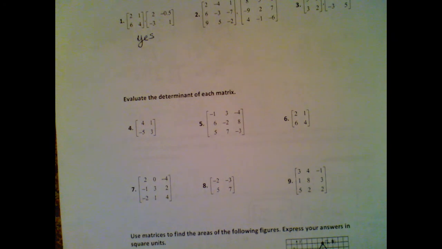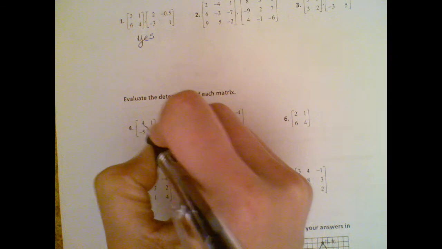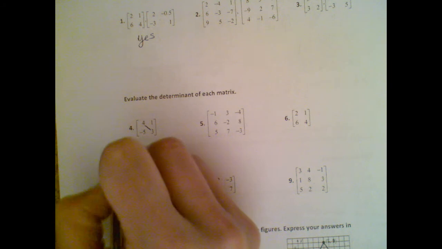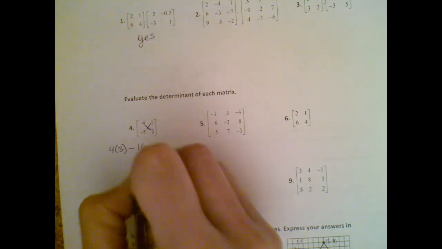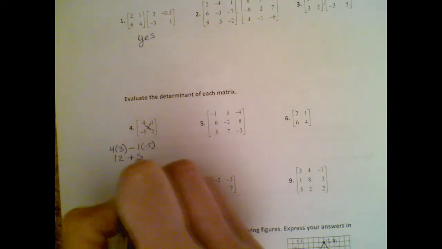Alrighty, and the second part, it says evaluate the determinant. So I'm going to show you by hand and then also using the calculator. So how this works, you take the diagonal from the upper left to the lower right hand corner, and you're going to go ahead and multiply those. So 4 times 3. Okay, then you're going to subtract the diagonal from the upper right to the lower left-hand corner. Okay, and then you're going to simplify to get your final answer. Your final answer is just going to be a number, it's not going to be a matrix. So if we take 12 plus our 5, we get 17.